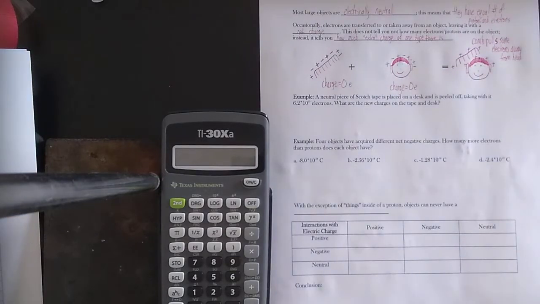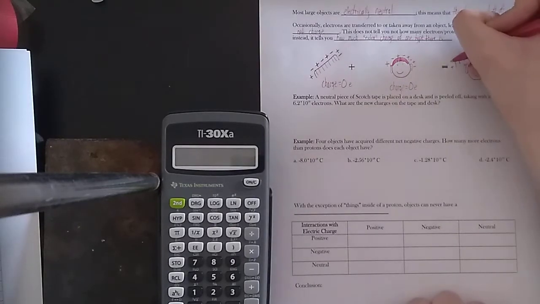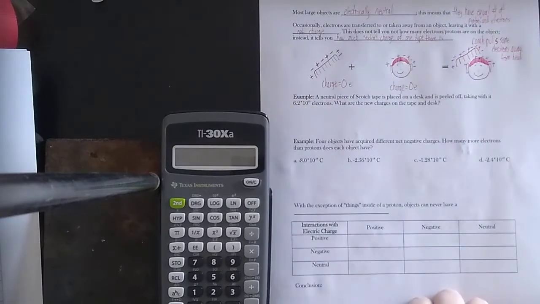However, the negative signs representing the electrons, those can move around. And they do move around, and they will move around. The comb actually pulls some electrons away. I'm not going to take all of them away, but I'm going to take some of them away. We're going to leave the head with 2 electrons, but the others are going to go to the comb. The comb literally just kind of picks them off the hair and goes.